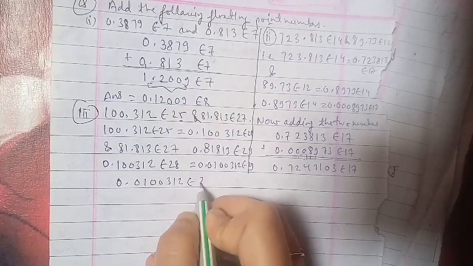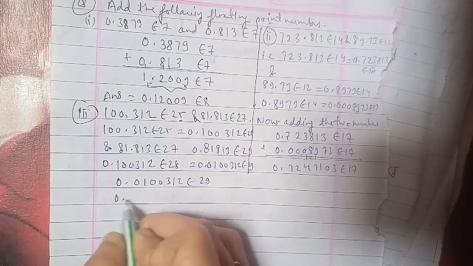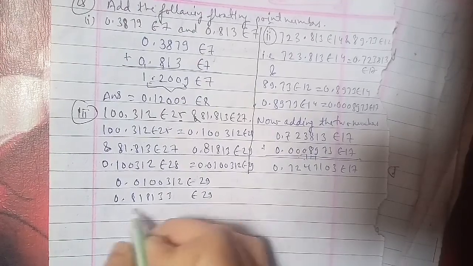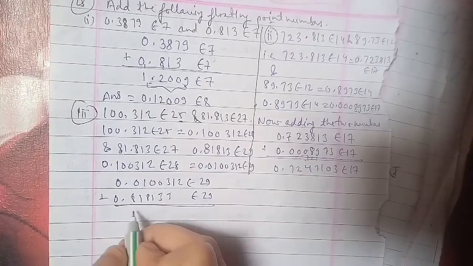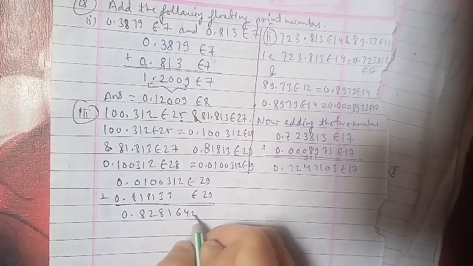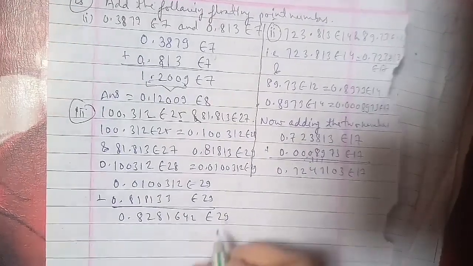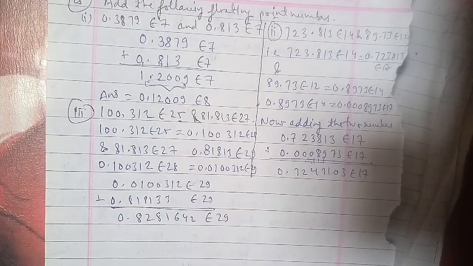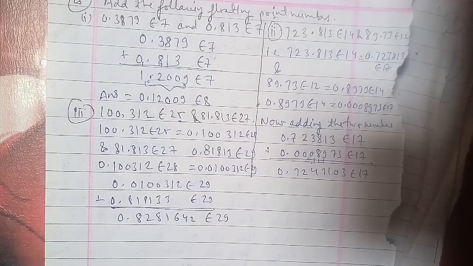Now adding the two numbers, 0.0100312 E29 and 0.818133 E29, we get 0.828164 E29. That result is normalized, and hence it is the answer as well. Now we'll go ahead for the next question, subtracting floating point numbers, which is also important.